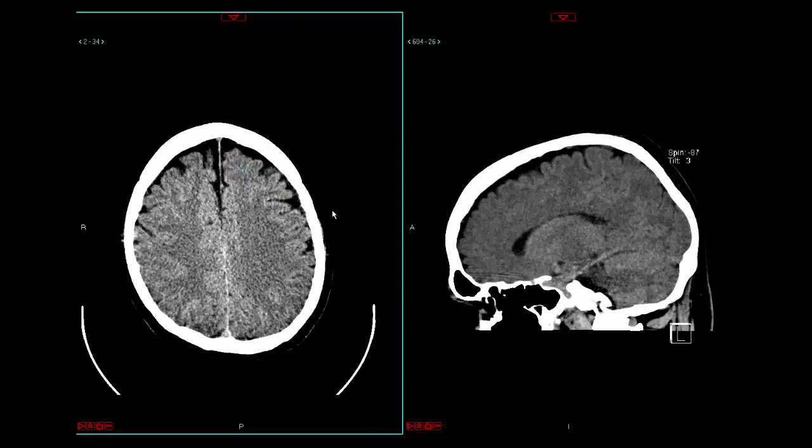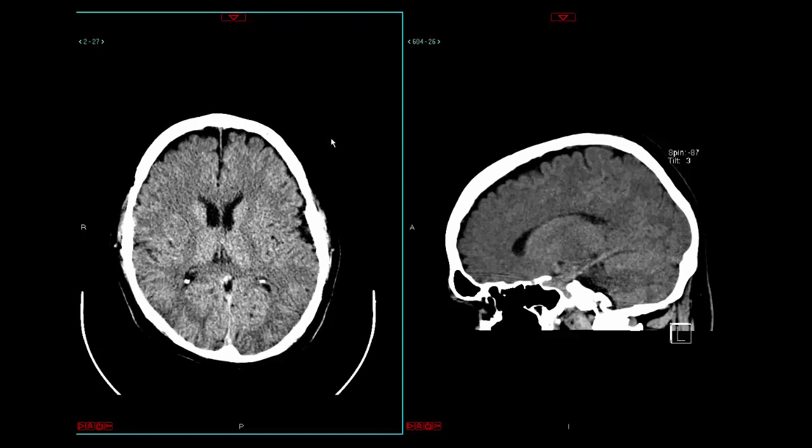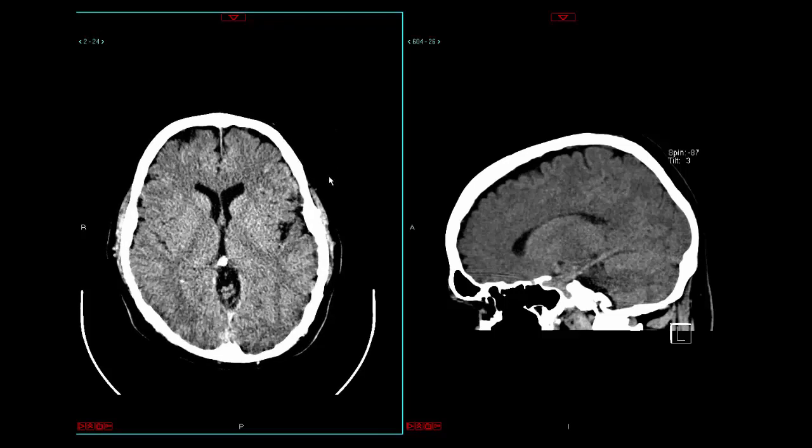From here, we're going to scroll down just a little bit further and get to that level of the corpus callosum. Not only are we at the level of the corpus callosum, which you can appreciate here is the genu of the corpus callosum, but you can start to appreciate the sylvian fissure here as well. At this level, it's pretty safe to say that we are going to appreciate the inferior frontal gyrus here.